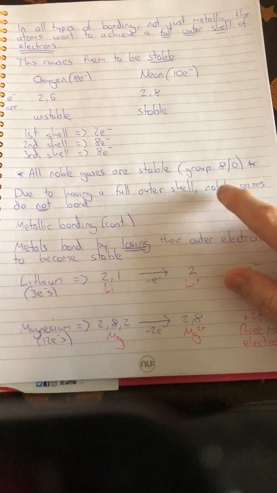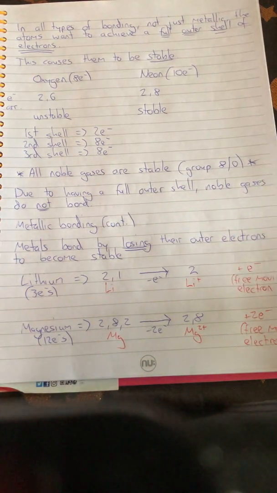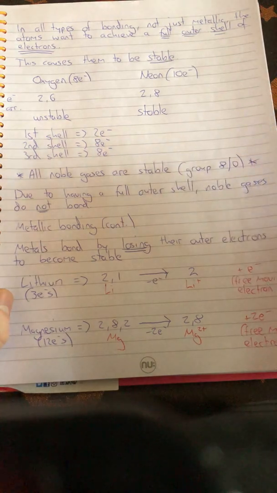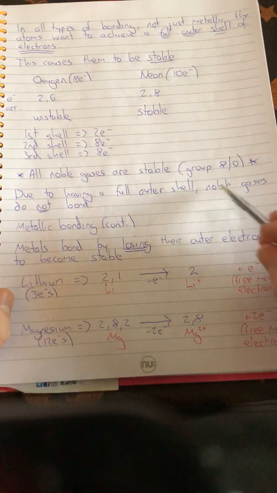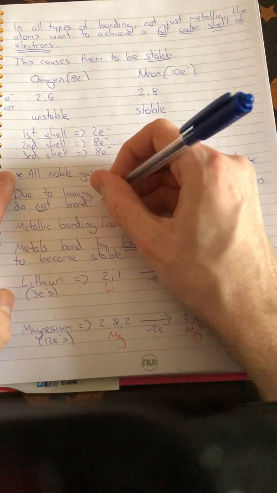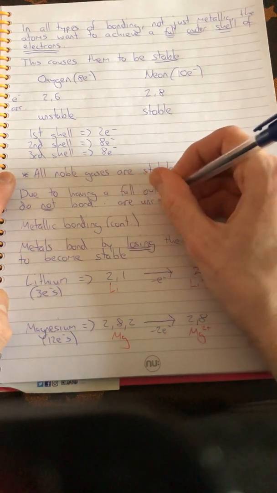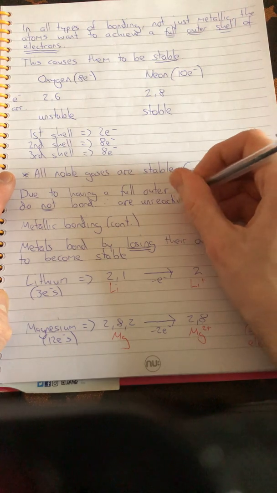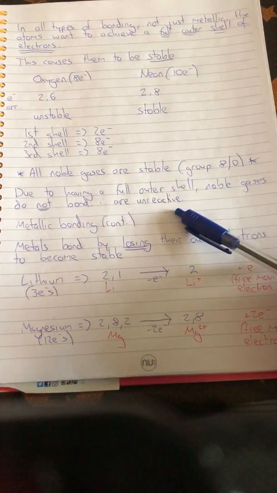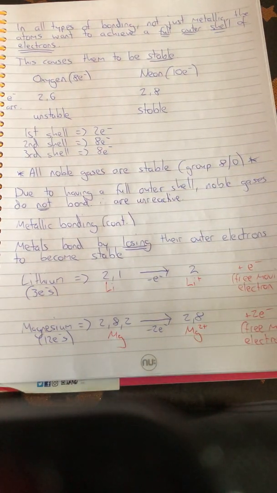And that's why noble gases don't bond. That's why, oh, might want to add this, due to noble gases do not bond, therefore are unreactive. Okay, and that's why they're unreactive, because they've already got a full outer shell.